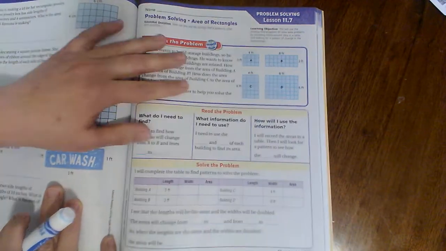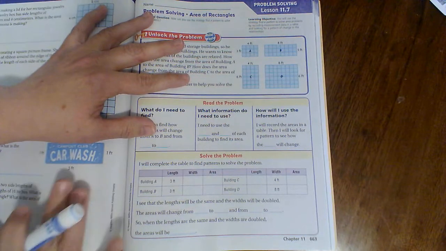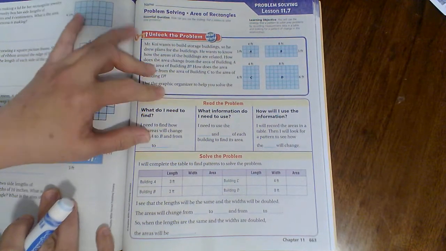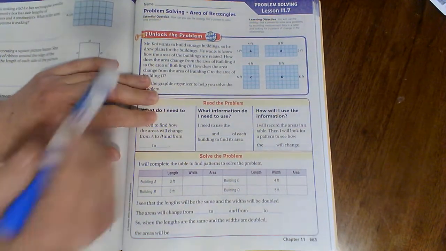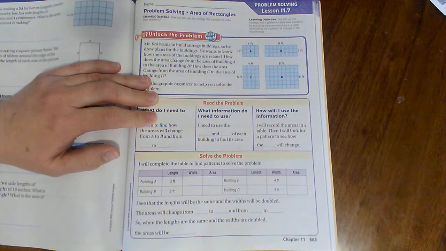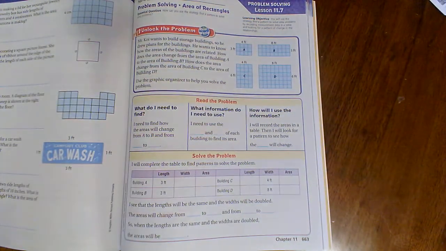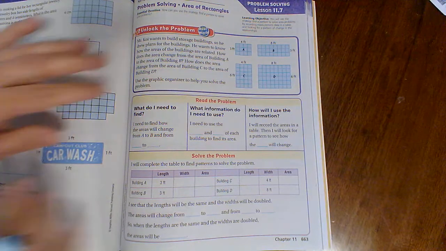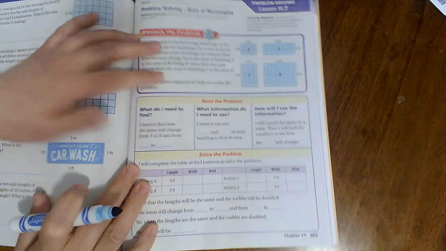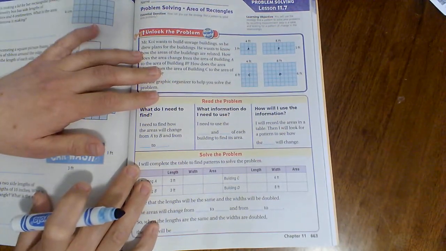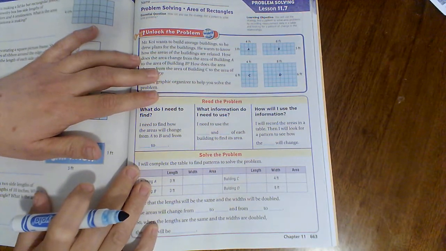Okay, here we go. I want you to turn to page 663. We are doing lesson 11.7. We are doing problem solving areas of rectangles. Now you're just taking what you know about area and we're just going to solve problems.